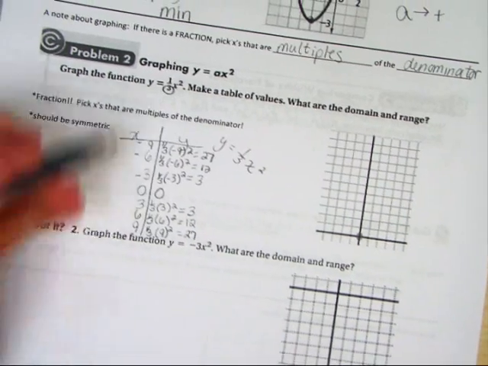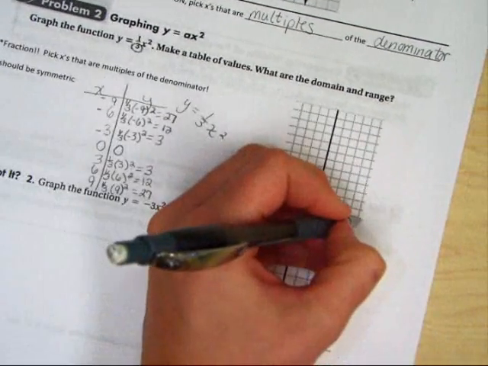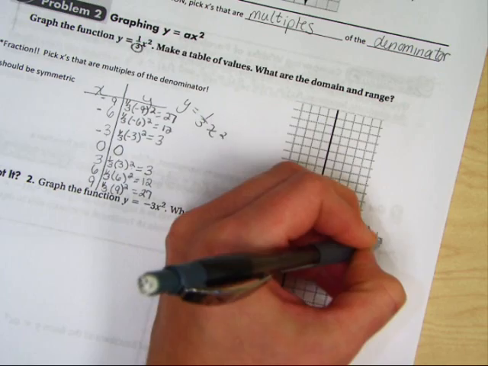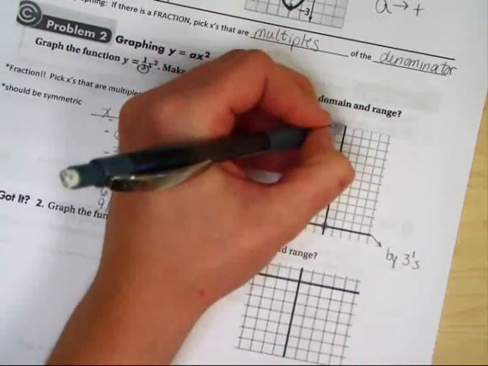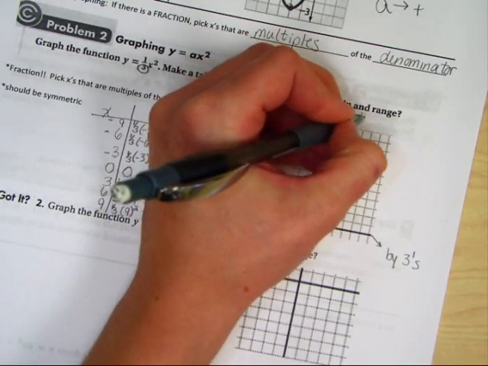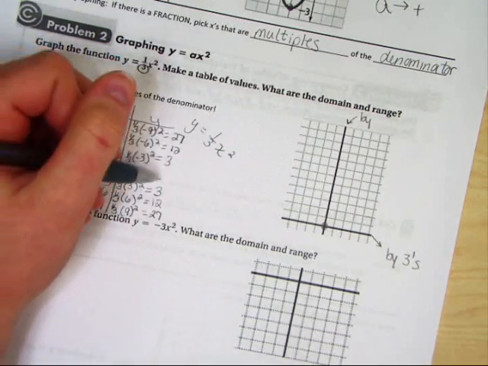Now, on my x-axis, I'm going to skip by 3's. It's going to make graphing a little easier. On my y-axis, I'm going to skip by 3's again.